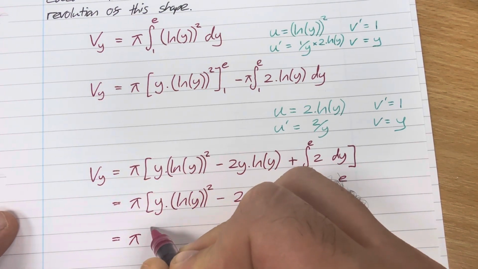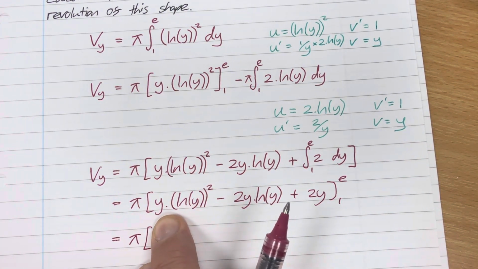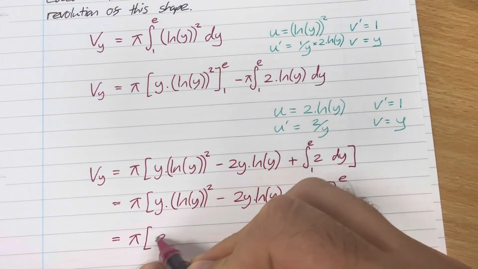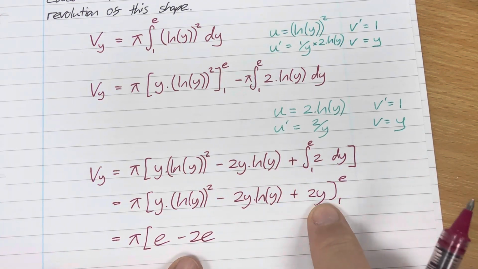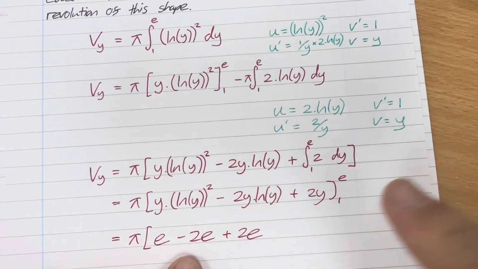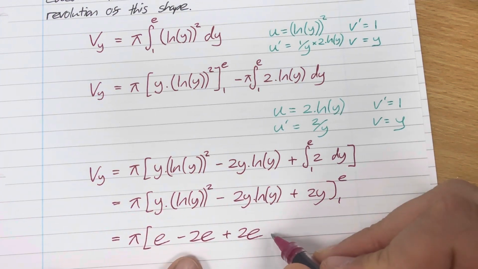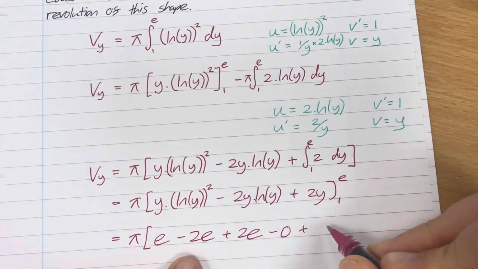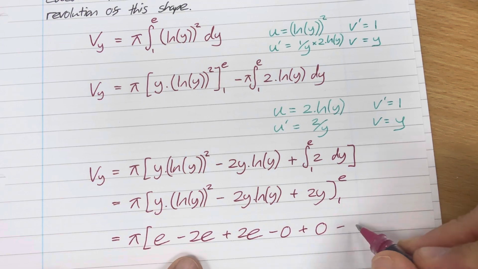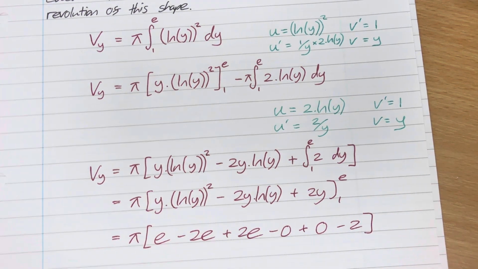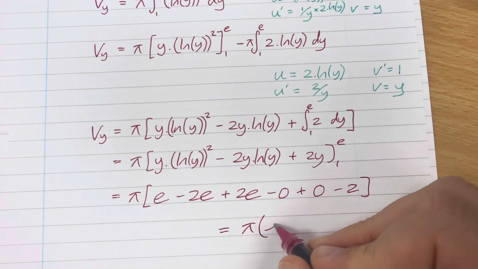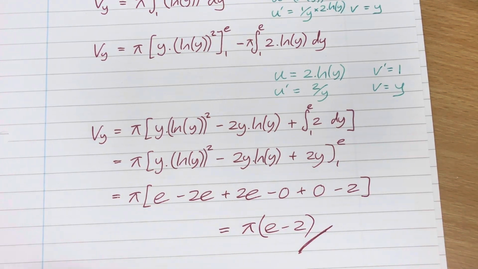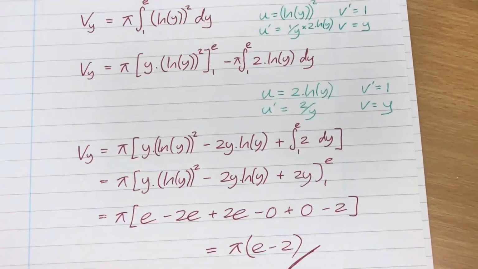I'm going to leave the pi out the front. I'm going to get y times 1, so that's just going to be e, minus 2e times 1, so it's minus 2e, plus 2e, minus 0, minus 0, and then minus 2. And simplify that, and I'll end up with pi into e minus 2. And that's the answer. That's the volume of revolution of this area being rotated around the y-axis.